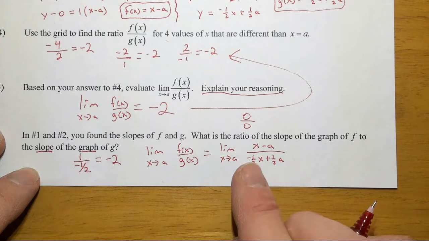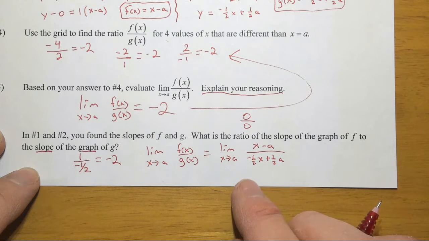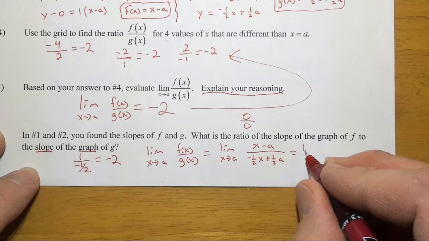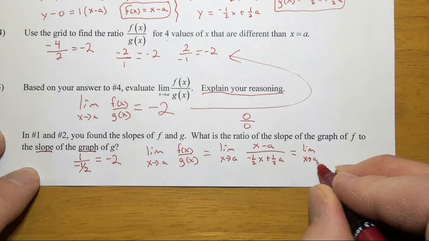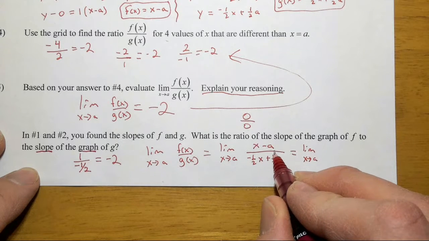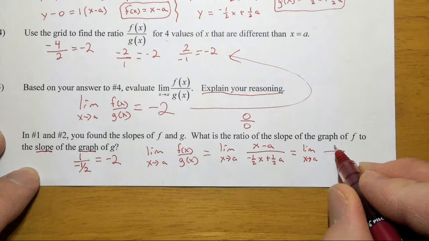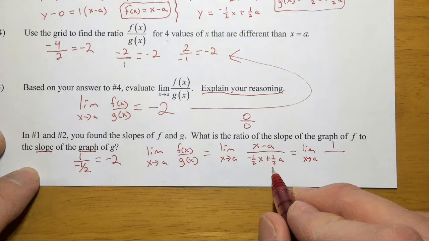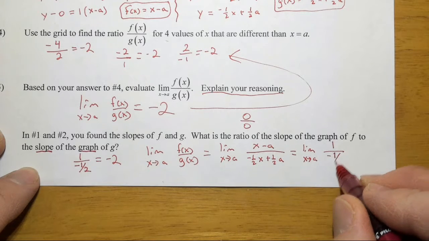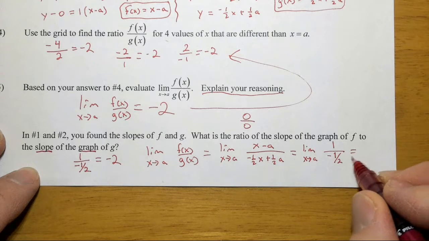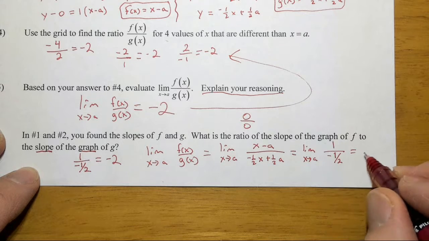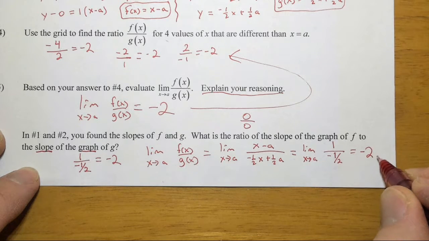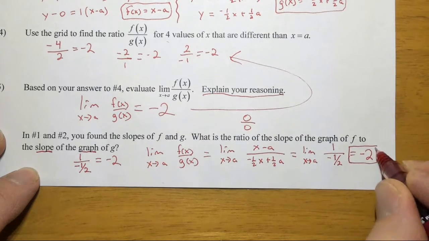Those are the functions. What if we looked at the ratio of their derivatives? What's the derivative of x minus a? Yeah, it's 1. What's the derivative of -1/2 x plus 1/2 a? Yes, -1/2. And now we don't need to plug in the a at all. We can see that this simplifies to -2. That is L'Hopital's rule.